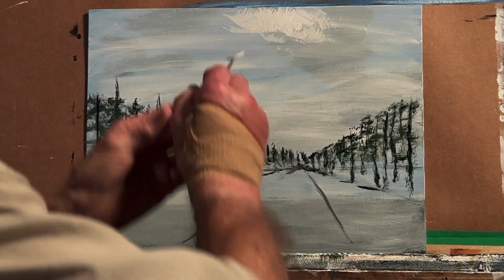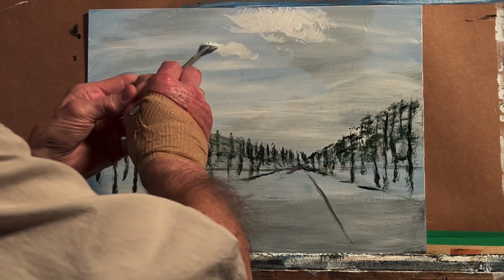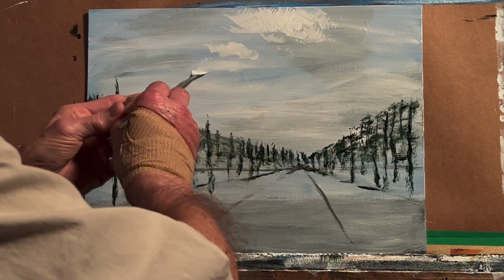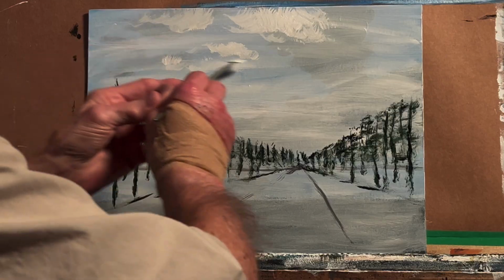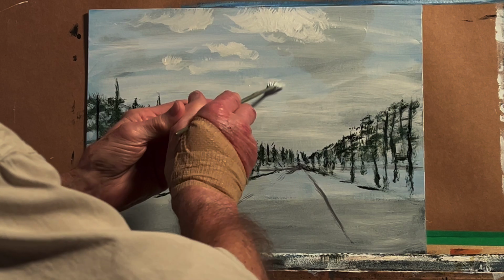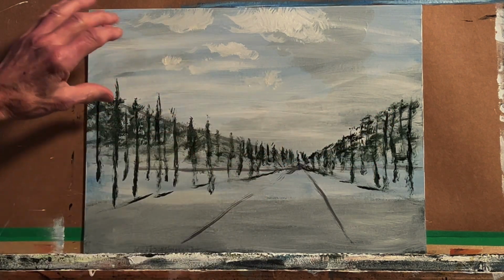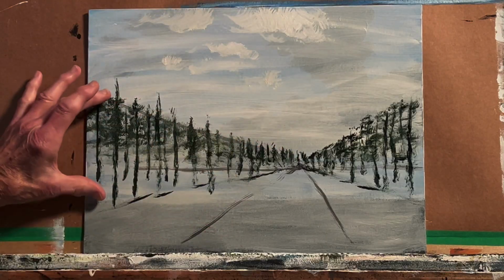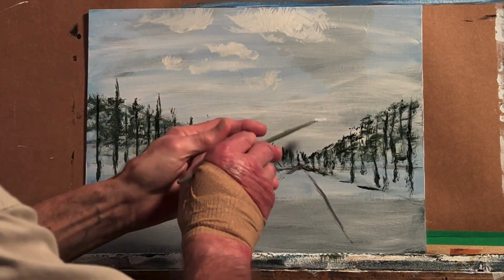And as you graduate down, these clouds will get smaller and smaller as you go down. And it's the same principle as you got right here. Just you go from big to little. You go from big to little.